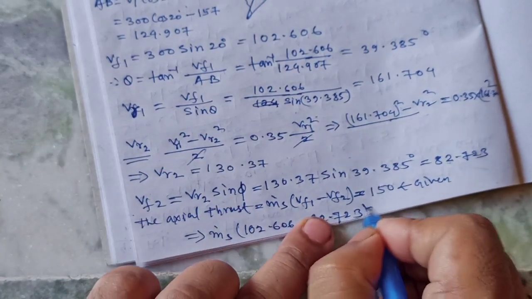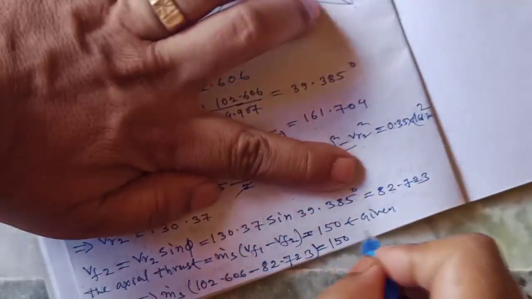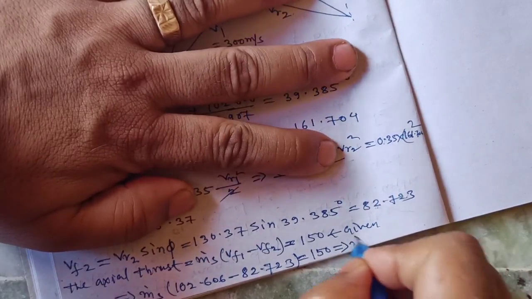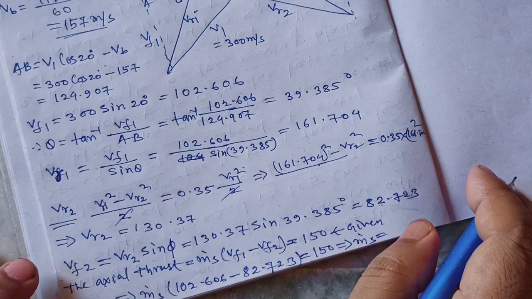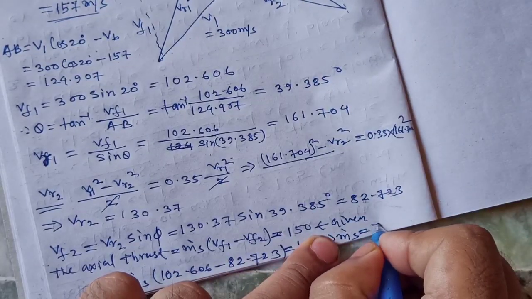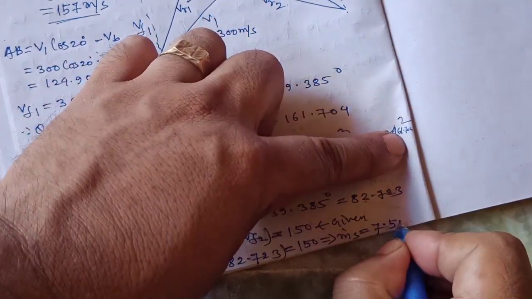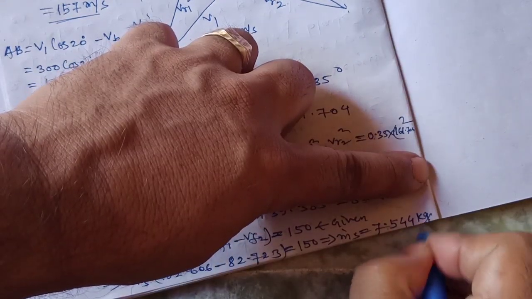This equals given 150. So we can calculate and find this m dot s, which is 7.544 kg per second.